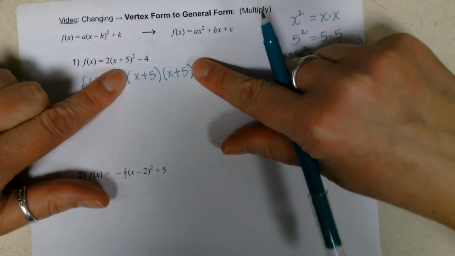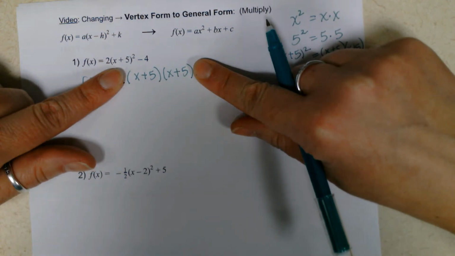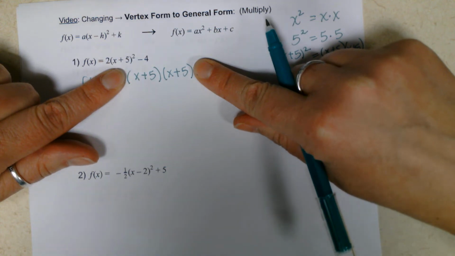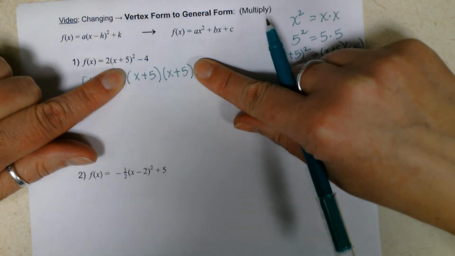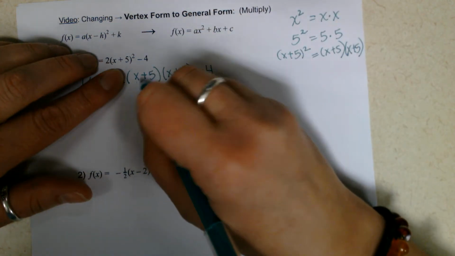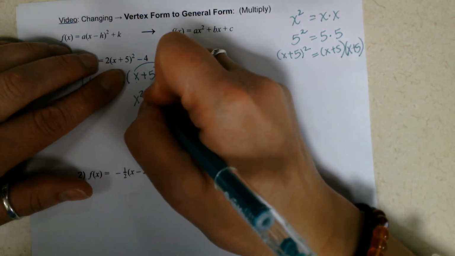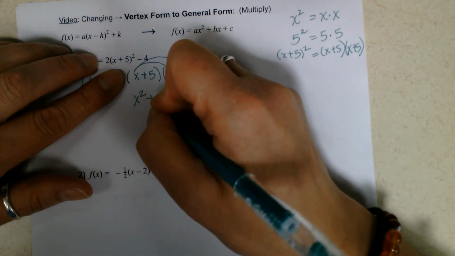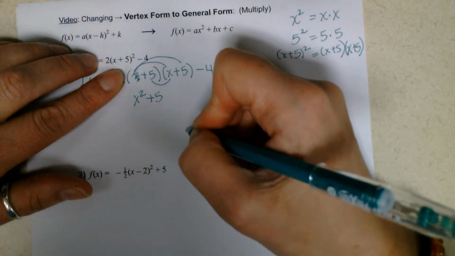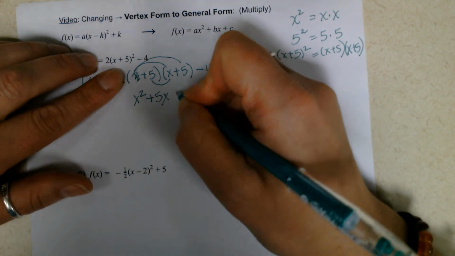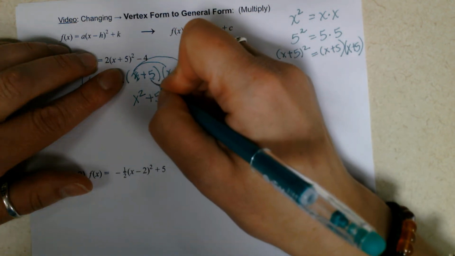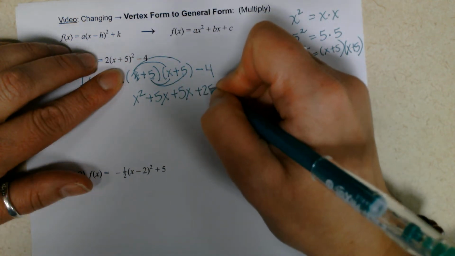Okay, so what is this going to look like? Well, first, let's just tackle what we know. In our last video, intercept to general form, we just worked with both of those. So let's just work with x plus 5 times x plus 5, and multiply it out, not worrying about anything else. So we're going to do x times x, x squared. x times positive 5, positive 5x. Positive 5 times x, another positive 5x. And positive 5 times positive 5, 25.